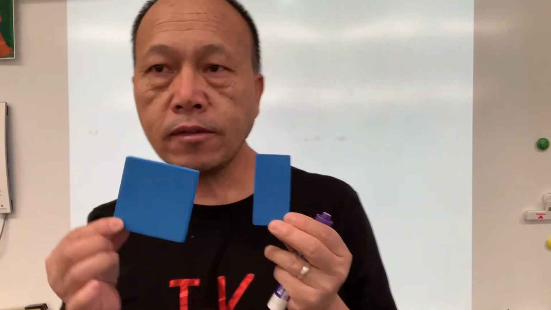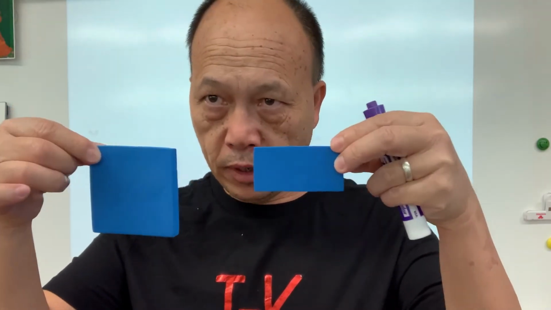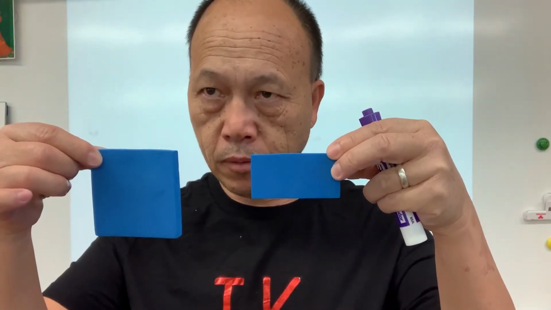rectangle. If I ask you to tell me the difference between this square and this rectangle, what will you say? How are they different and how are they the same?